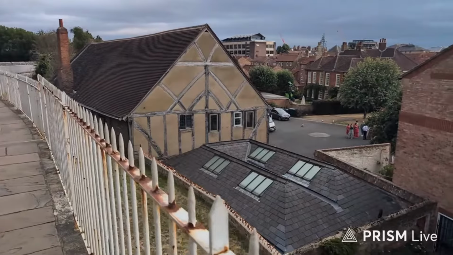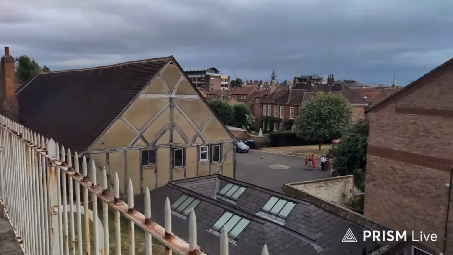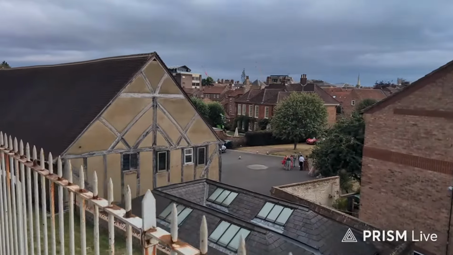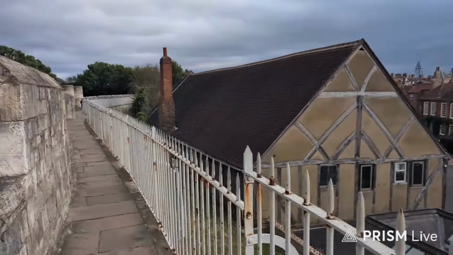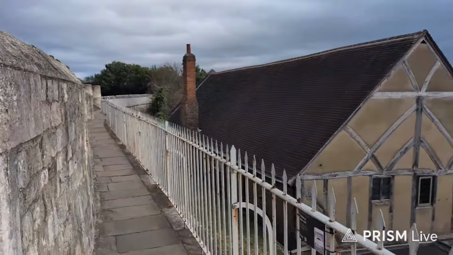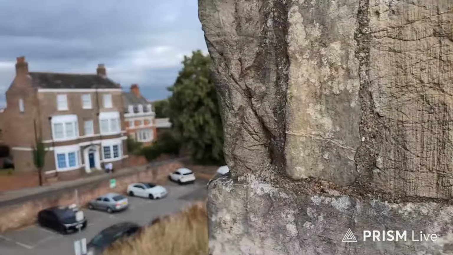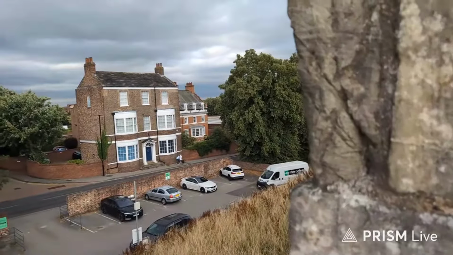But it's just nice to get these vistas. I love the rooftops of York, the chimney pots. It's a real nice display. And of course, if you just, as ever, stop. It's not maybe the nicest part of York here, but some lovely Georgian houses just over that side.